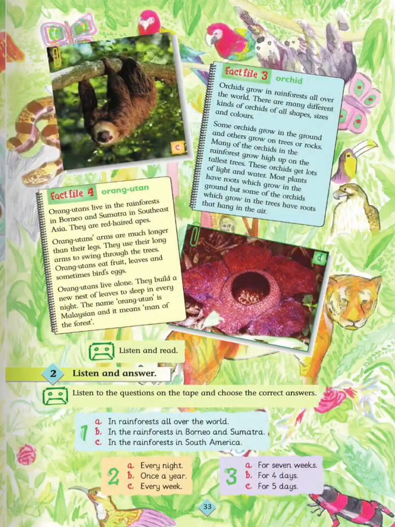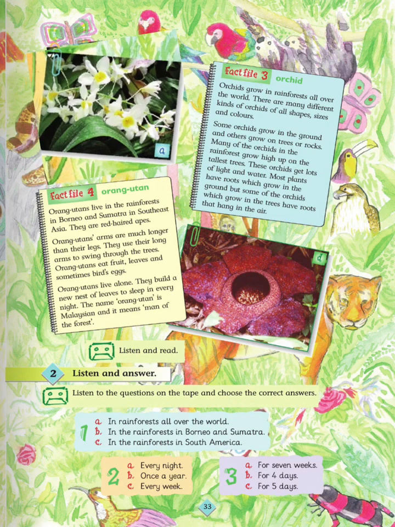Fact file 3. Orchid. Orchids grow in the rainforest all over the world. There are many different kinds of orchids of all shapes, sizes, and colors. Some orchids grow in the ground and others grow on trees or rocks. Many of the orchids in the rainforest grow high up on the tallest trees. These orchids get lots of light and water. Most plants have roots, which grow in the ground, but some of the orchids which grow in the trees have roots that hang in the air.